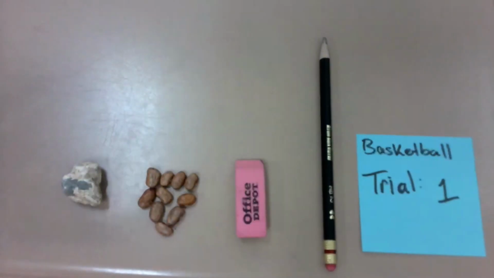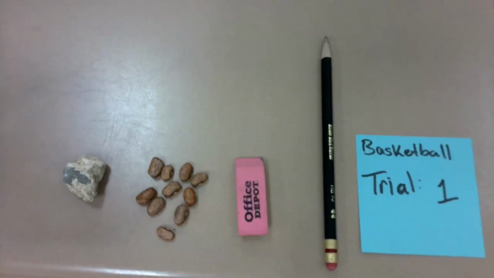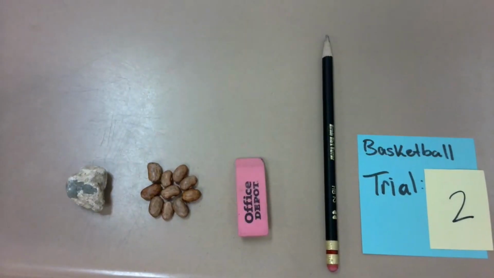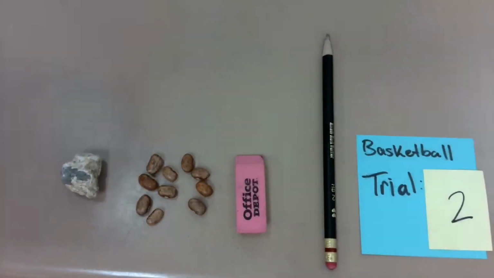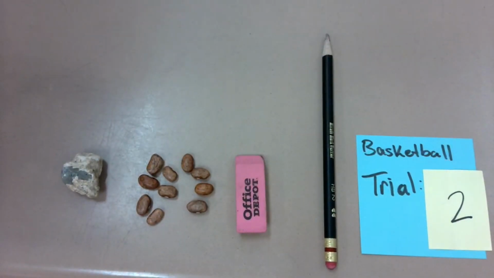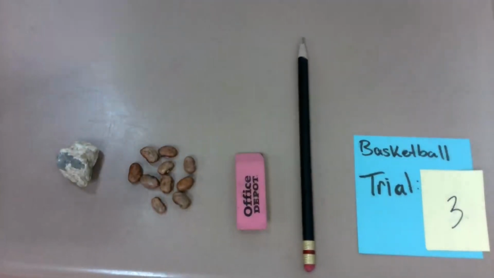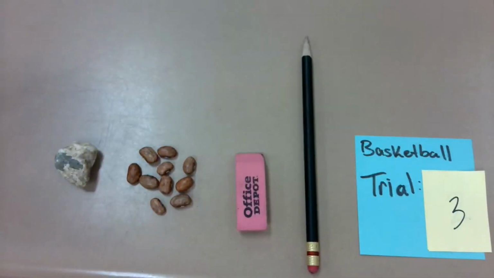All right, basketball trial 1 in 3, 2, 1. Pause the video, record your observations. Basketball trial 2 in 3, 2, 1. Pause the video, record your observations. Basketball trial 3 in 3, 2, 1. Pause the video, record your observations.